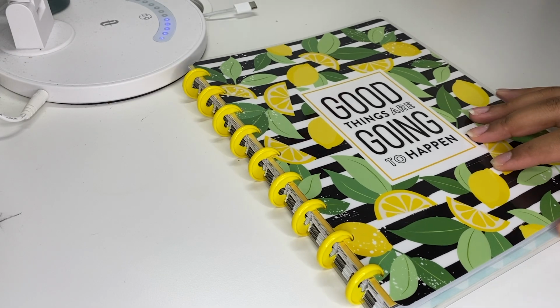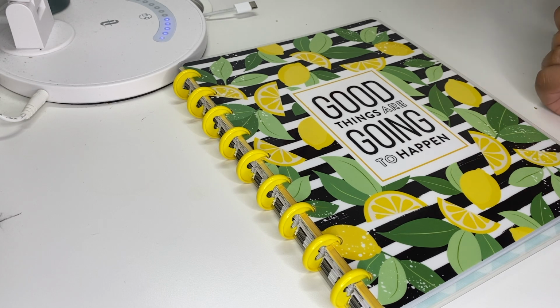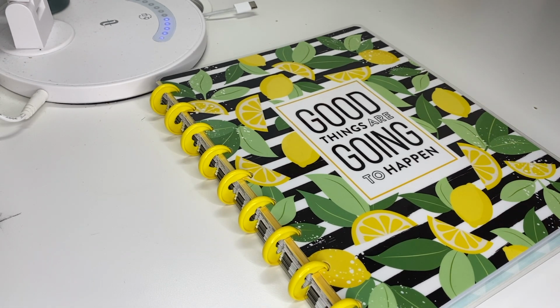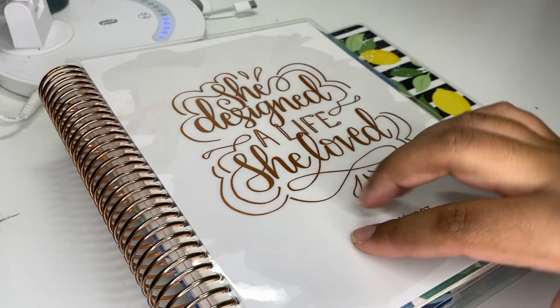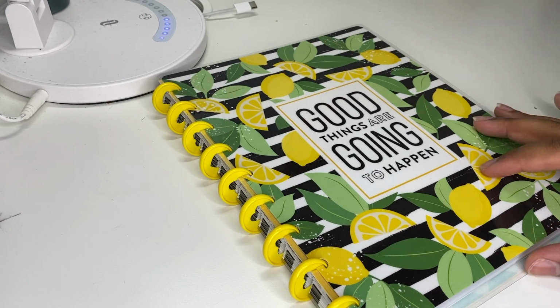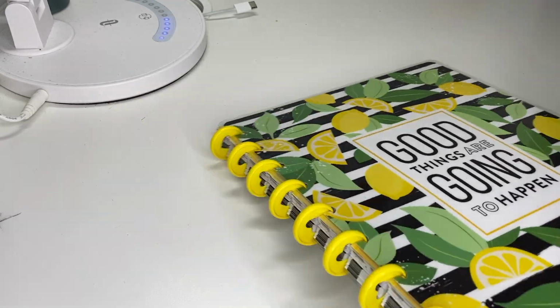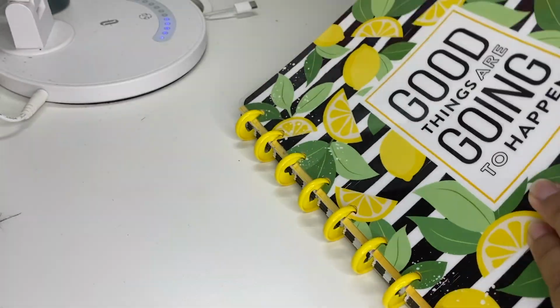Okay guys, so I'm going to be showing you my planners. So I have a planner for school and basically for everything, and then I have a planner just for social media stuff. So I just thought I'd show you. I don't know, it was just looking cute.